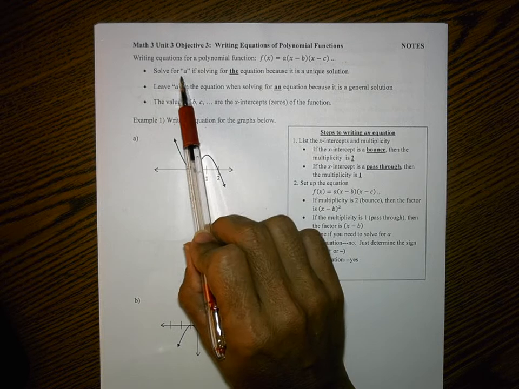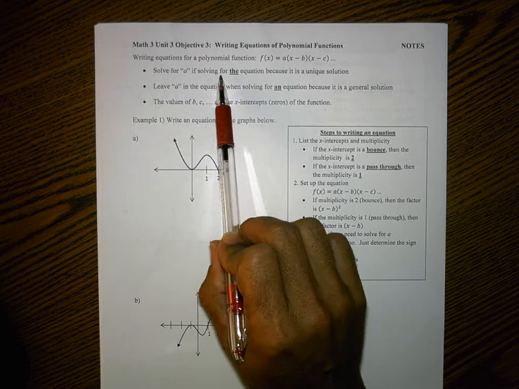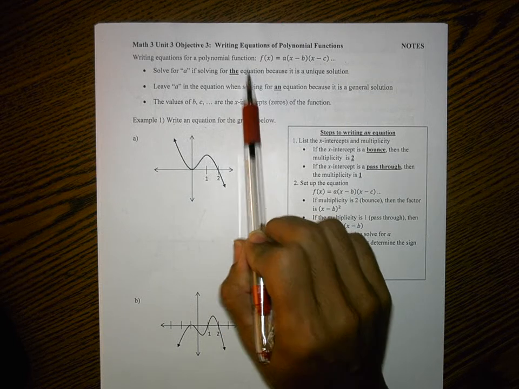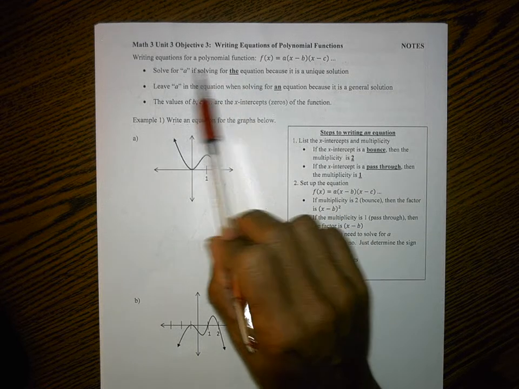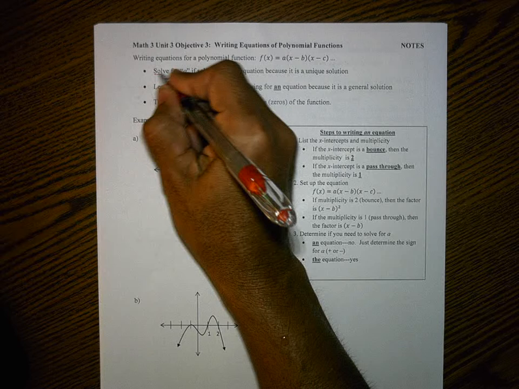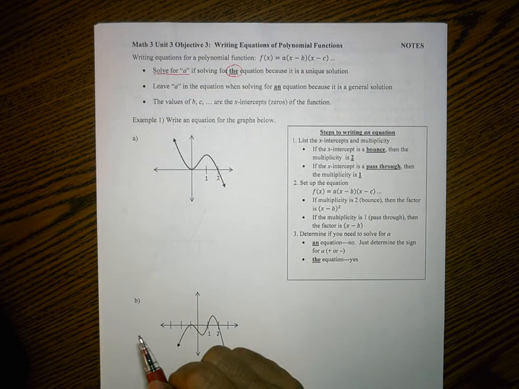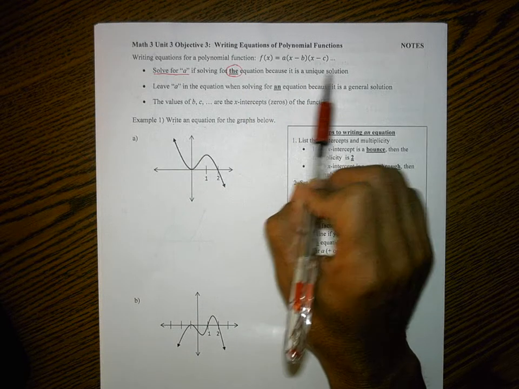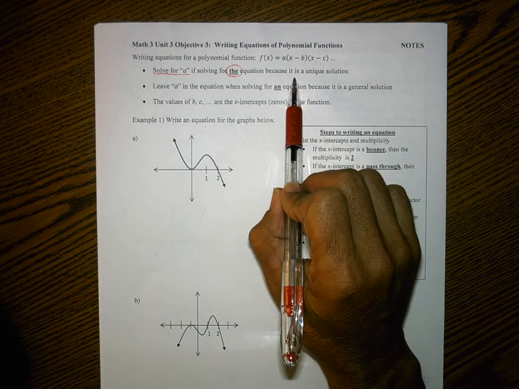So we will solve for a if we're solving for the equation. If the problem is asking us to write the equation for the polynomial, then we have to solve for a, because it's a unique equation, a unique solution for that piece of information that's given.